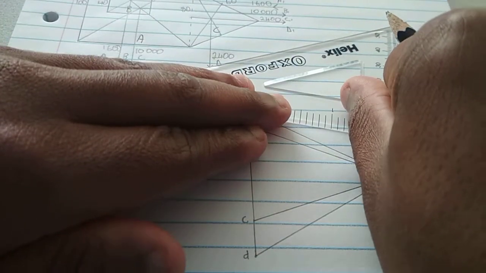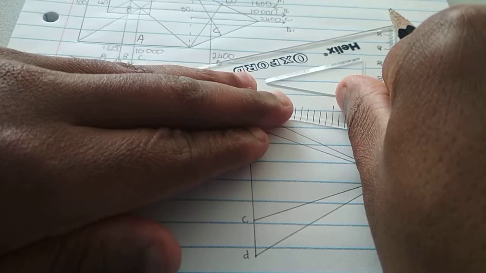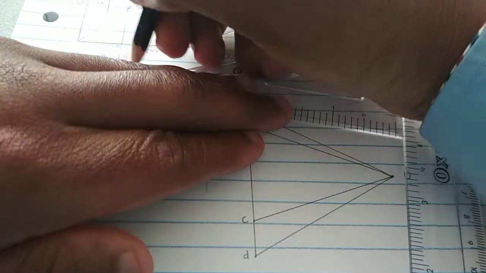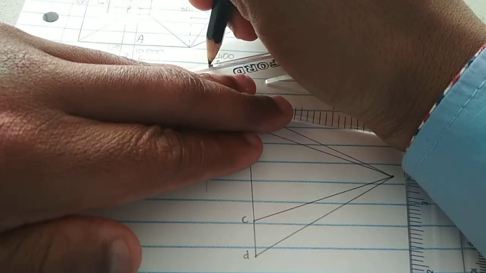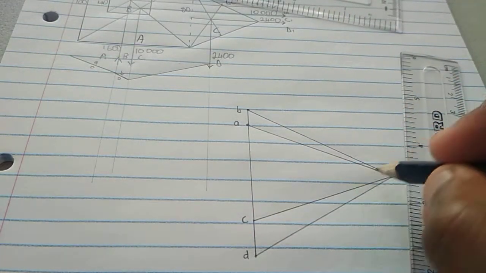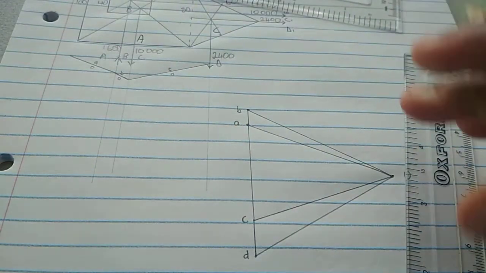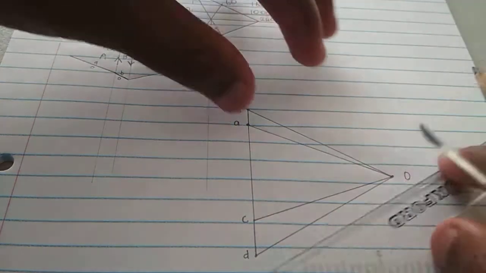Almost there, just a little bit more like that. There we go. So we just move CO to there. That's our line CO. And then the last one is DO.